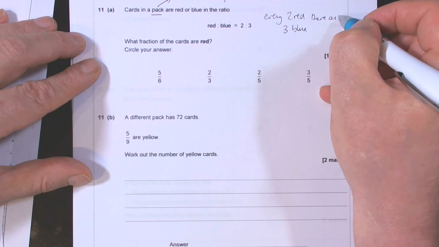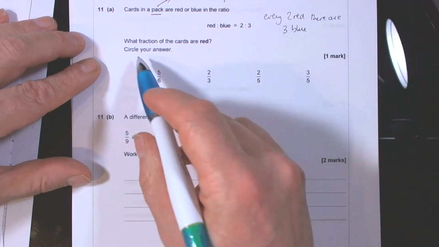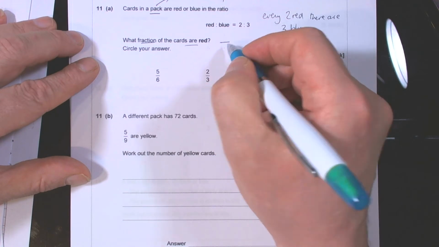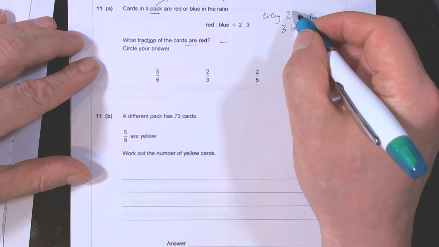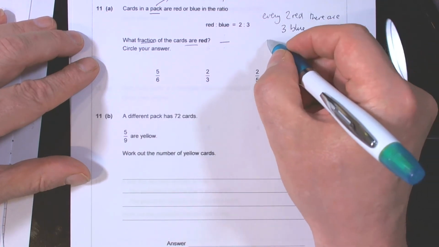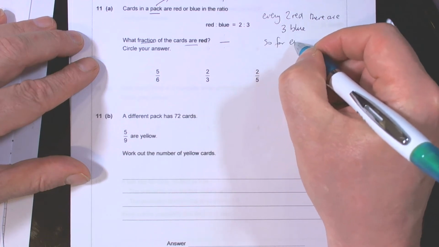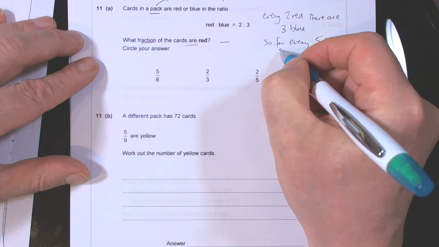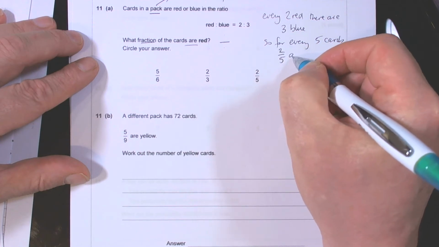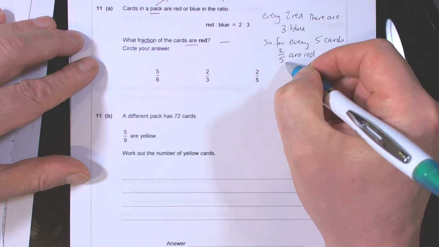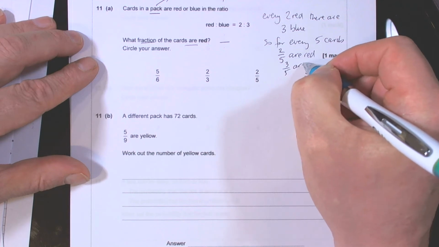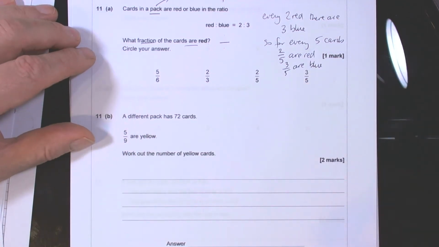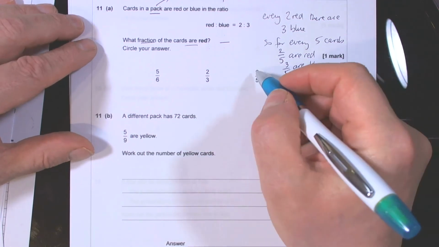So again, we need to understand what the question is talking about. What fraction of the cards are red? So we know what a fraction looks like, 2 numbers over. So for every 5 cards, 2/5 are red, 3/5 are blue. Okay, so what fraction of cards are red? Well, 2/5.